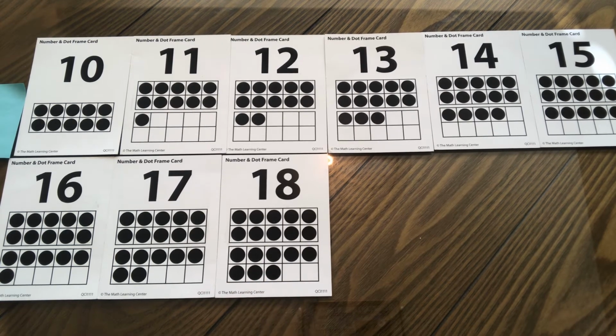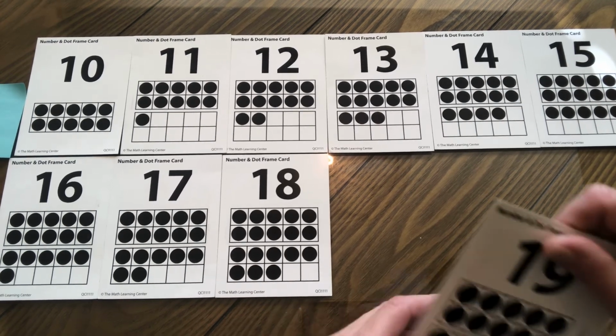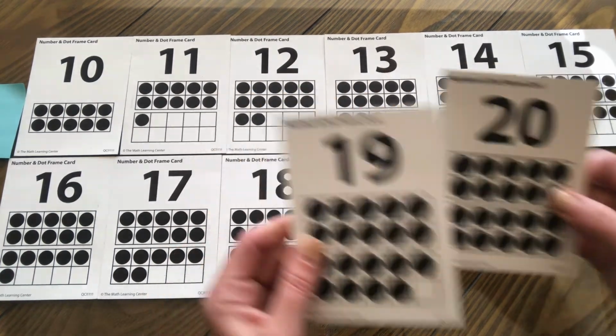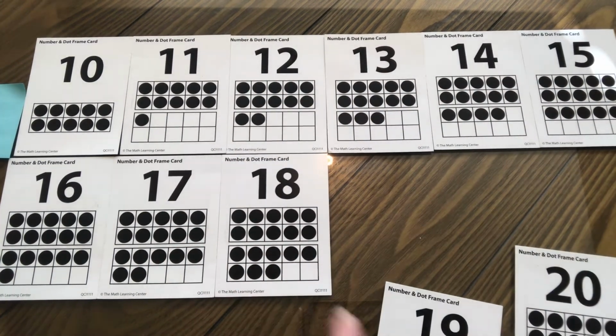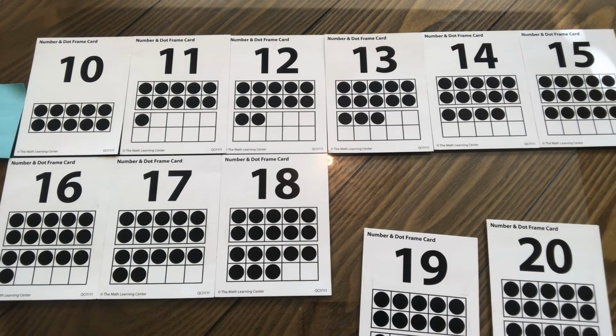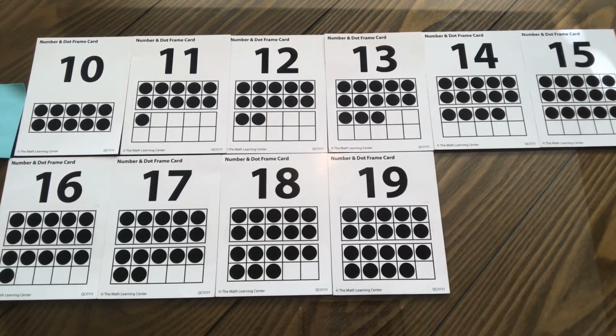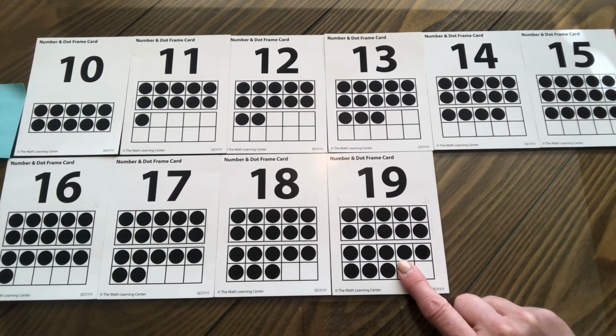Now these last 2 are pretty easy because our 2 10 frames are almost full. So we are looking for 1 more dot, and I only have 2 more cards. Which one has only 1 more dot? Let's see. Well, 1 more dot would not fill up my 10 frame, so it can't be this one. I'm gonna set this one down. Let's cover up the last dot.